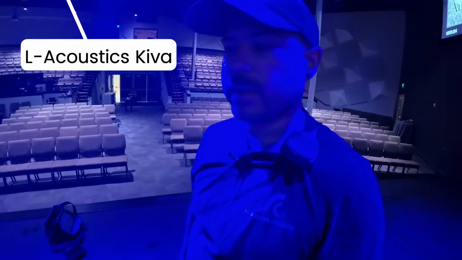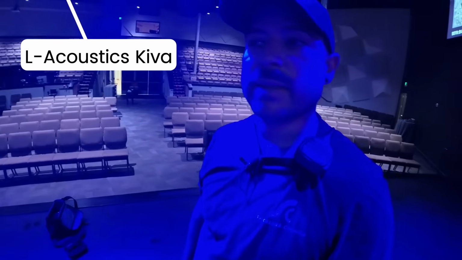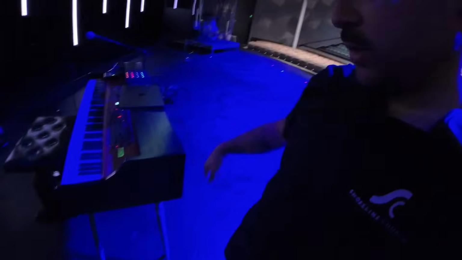And then we're out here in the worship center. Quickly talk about audio before I talk about lighting here and some backline stuff. Our PA is an L-Acoustics Kiva system. We're running arrays, and they're great. I love it. Here's Piano World. I'm running a HOD into the floor pocket there to get him there.